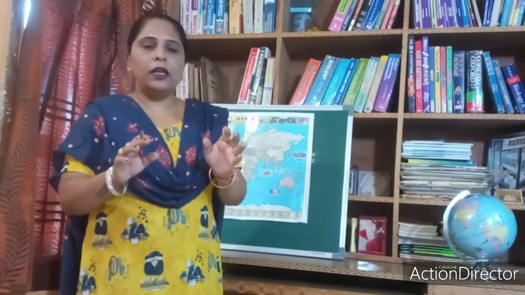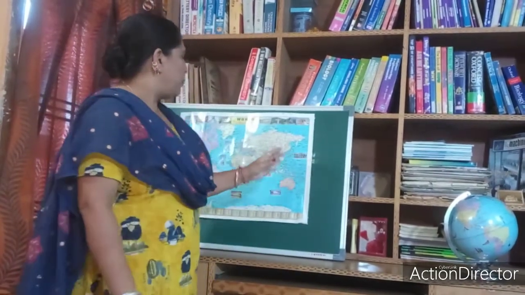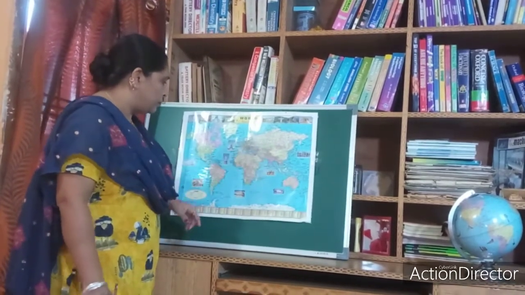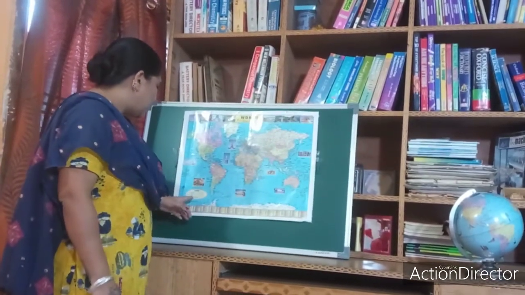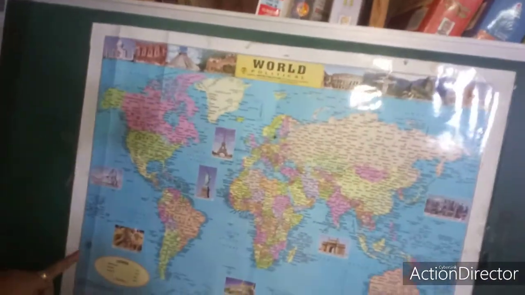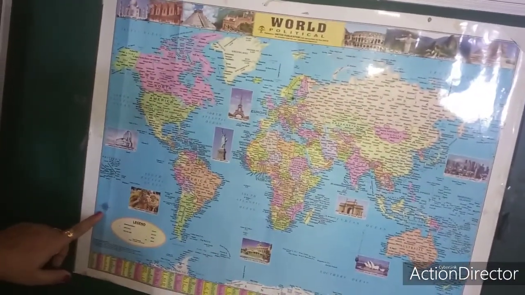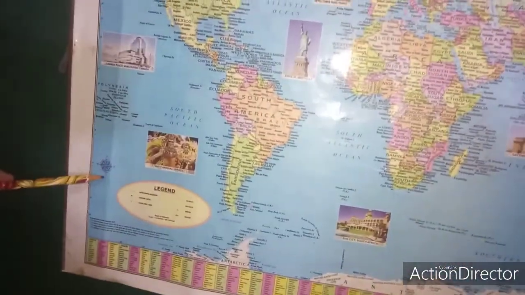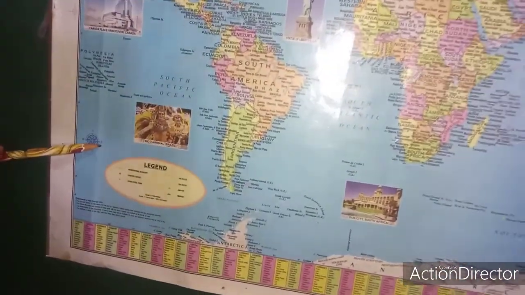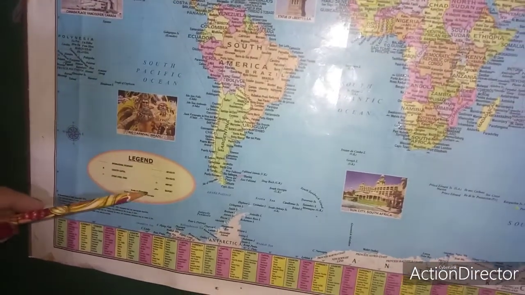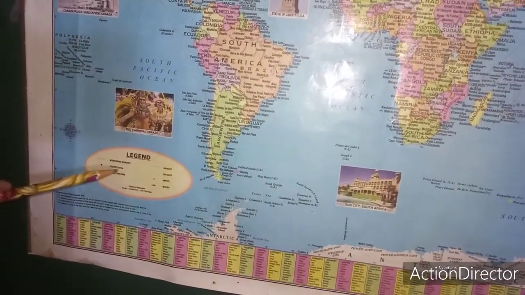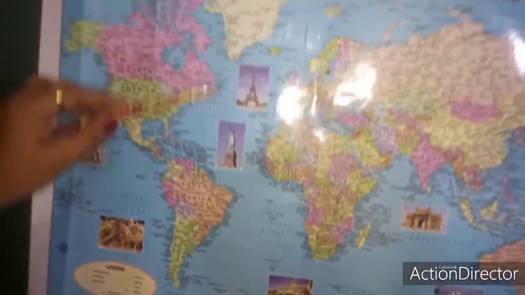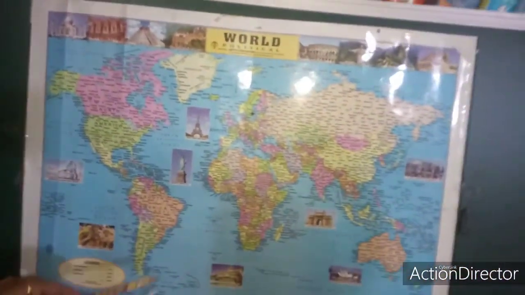Now what is there in the map, what can we see? You can see various colors of landforms. Now I'd like to show there is a small compass here: north, south, west and east. There is a scale, it is not clear but the scale is there, and various symbols are there. You can see various colors are used, and I'll explain this.